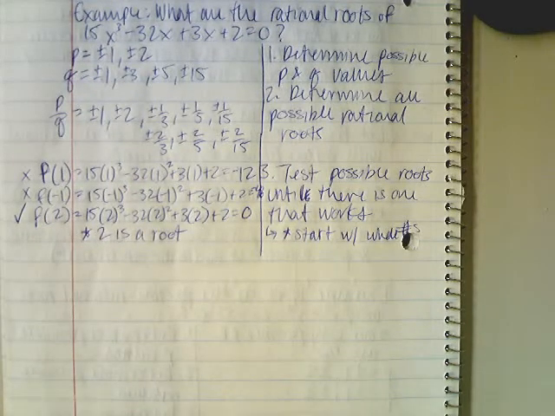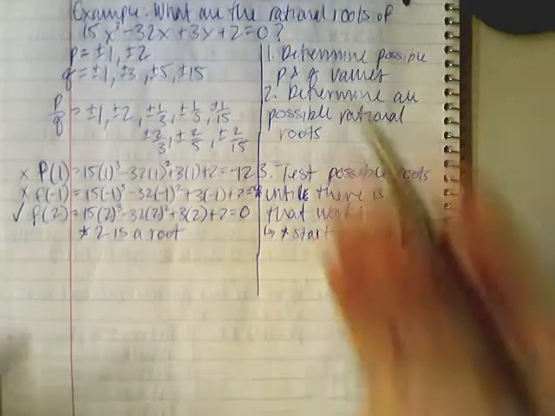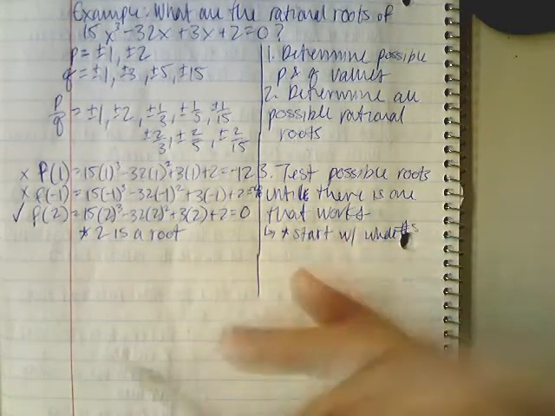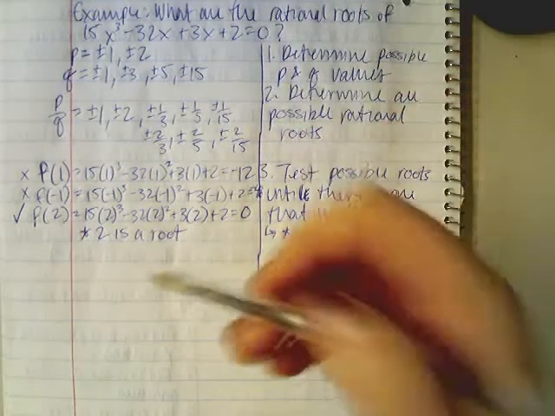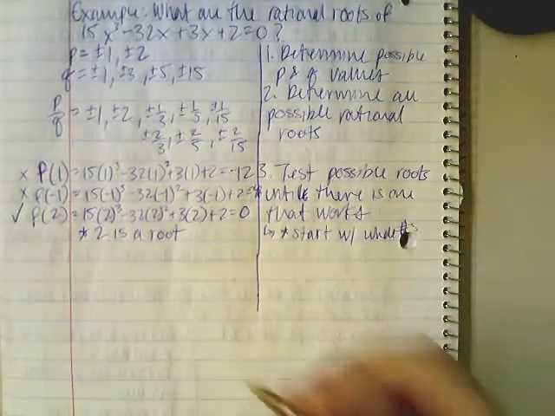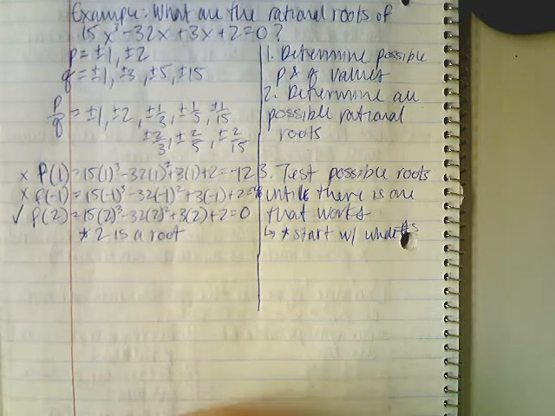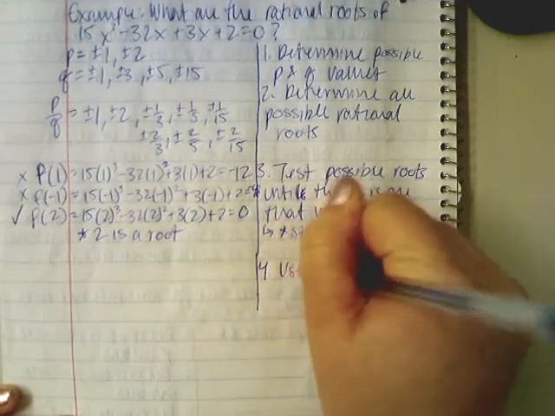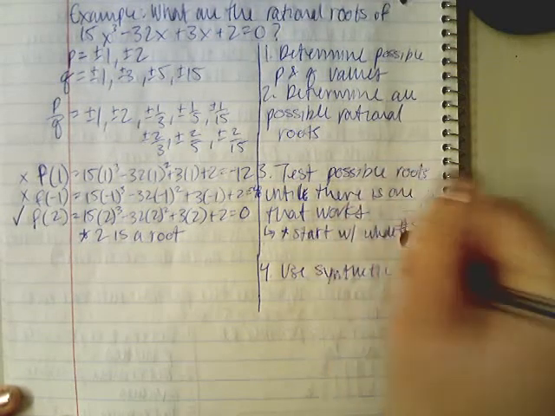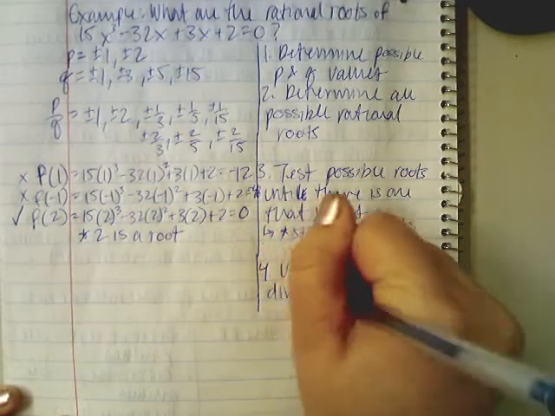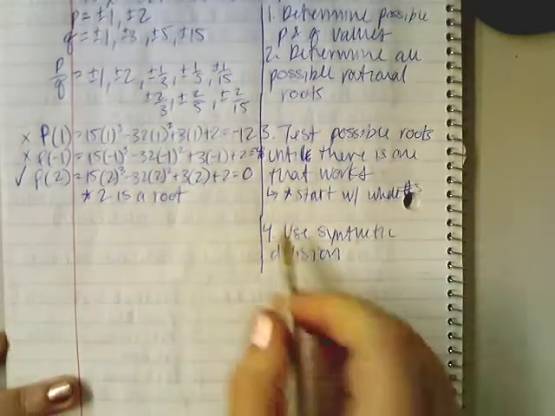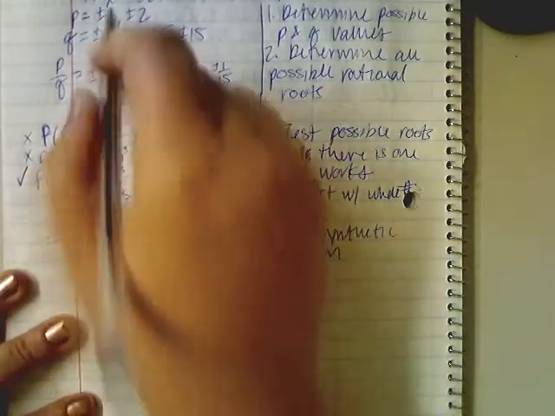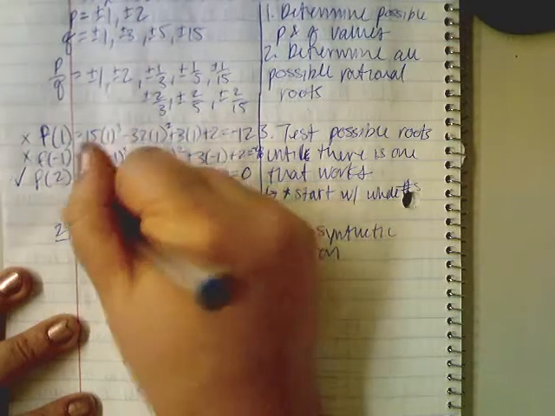So now what's useful about this, the reason we're learning this process, is that I've used this list to narrow down and find one possible root through checking or process of elimination. I now can continue and factor this. So for step 4, I'm going to use synthetic division. I'm going to divide by this root 2. So I have 2 here, and I'm going to divide this polynomial by the known root that I have.